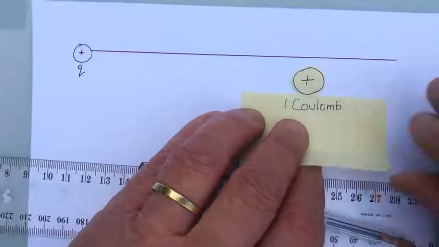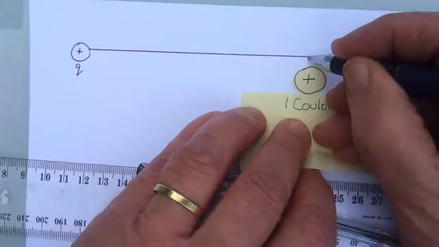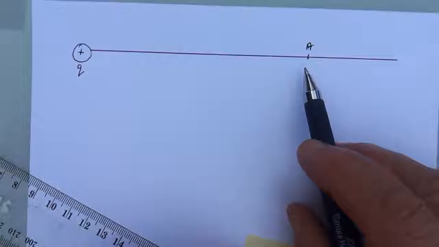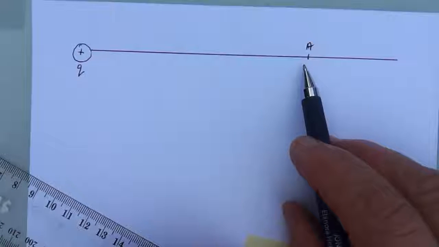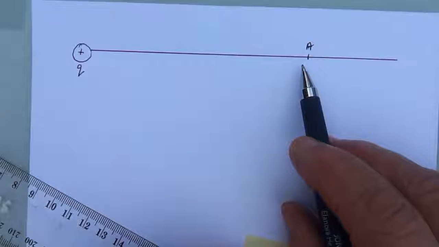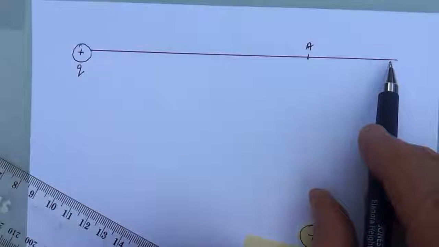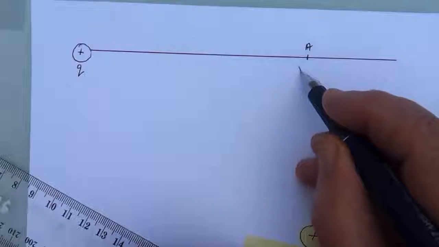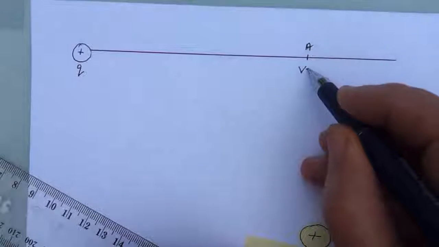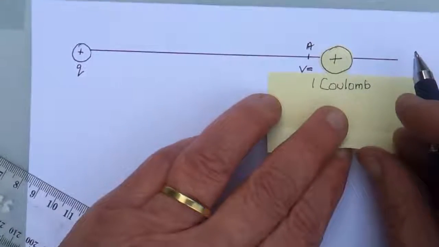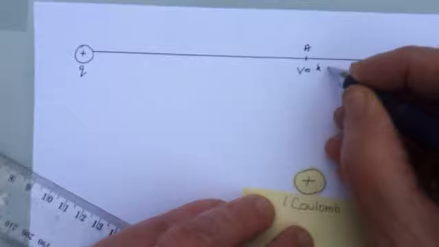Now I'm going to call this point here, where I've got the charge, point A. Now at this stage we can talk about the potential at point A. The potential at point A is the work done in moving unit positive charge, in other words 1 coulomb, from an infinite distance away to this point. And I'm going to write here V. V is the potential, and that's equal to the work done per unit positive charge. So this charge here was 1 coulomb, and it is KQ.